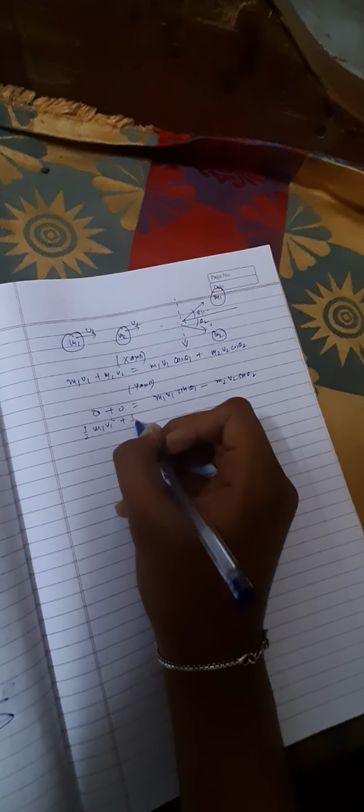If the collision is elastic, then the kinetic energy will also be conserved. Half m1 u1 square plus half m2 u2 square is equal to half m1 v1 square plus half m2 v2 square. Elastic. And for inelastic, what will happen? You will take half m as common, and v1 square plus v2 square will come together. Okay, I hope it's fine.